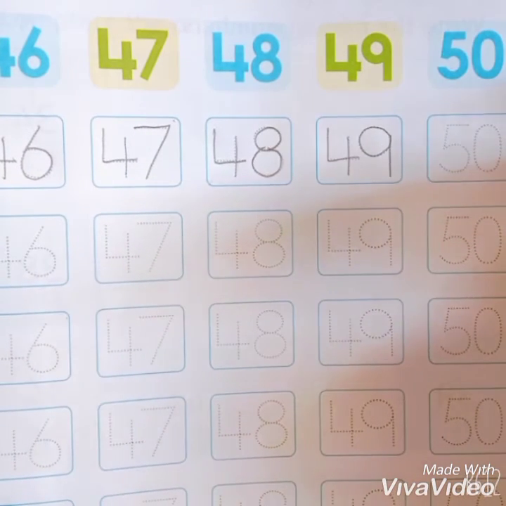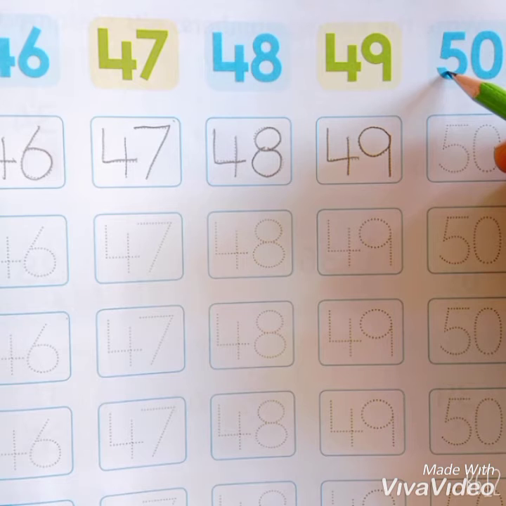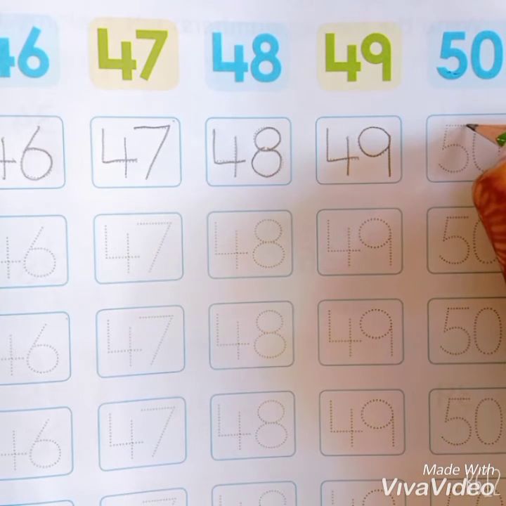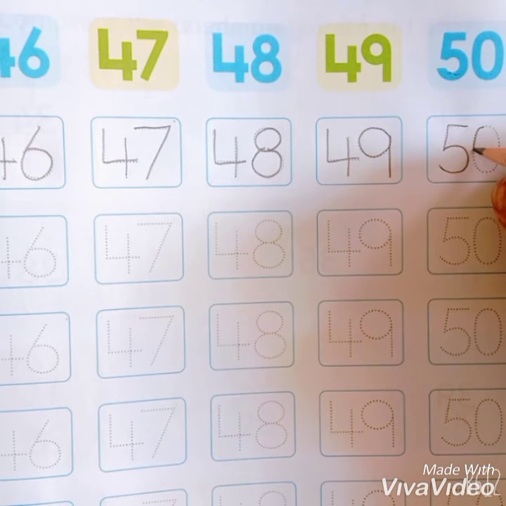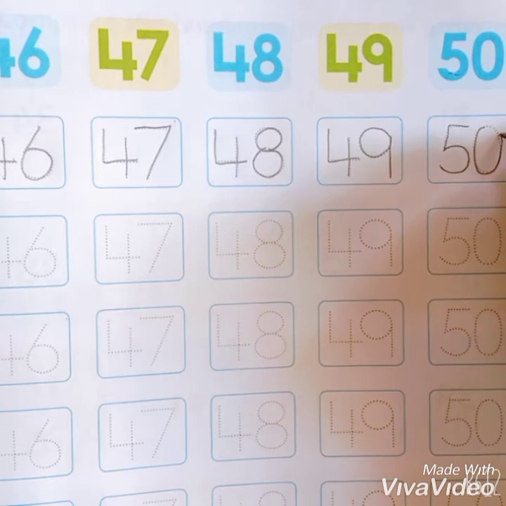50. How many tens in 50? 5 tens in 50 and 0 ones. How many tens? 5 tens. You have to trace the 50 number. 50.